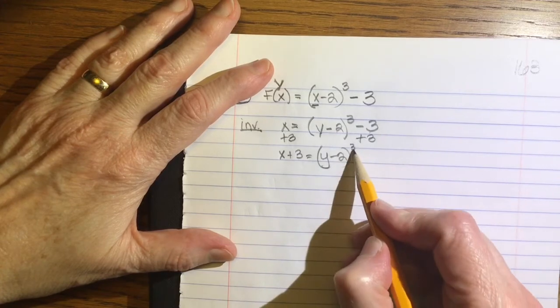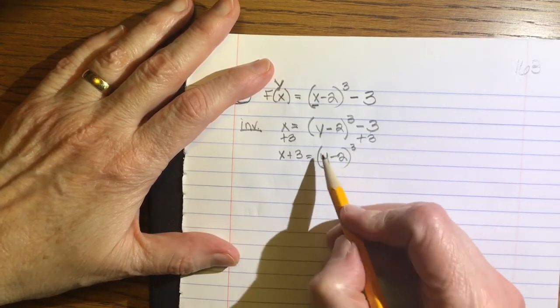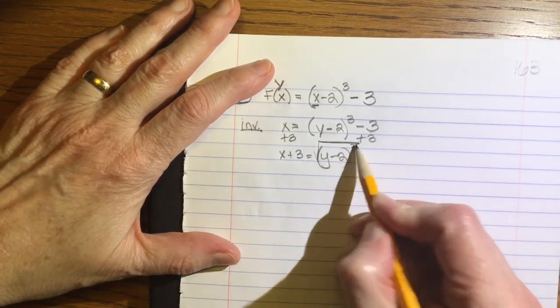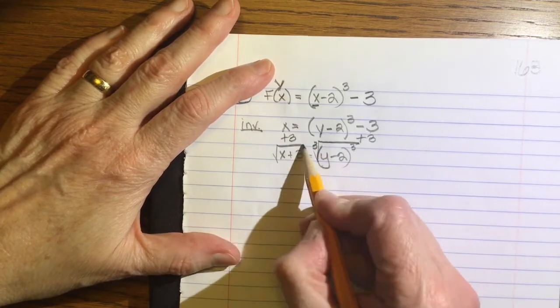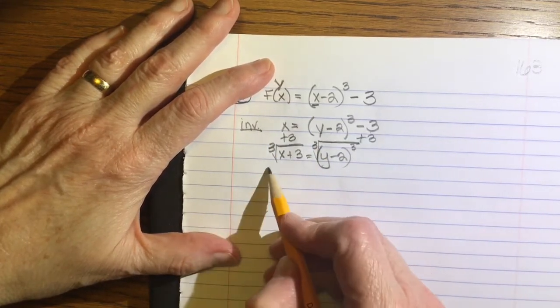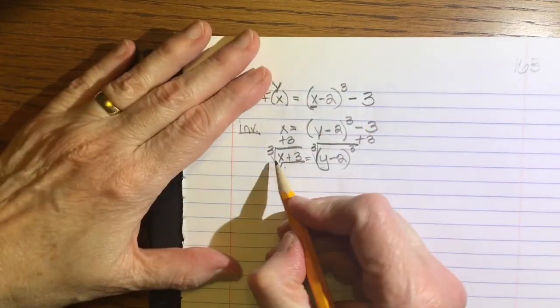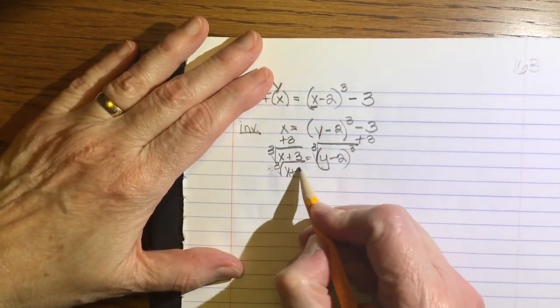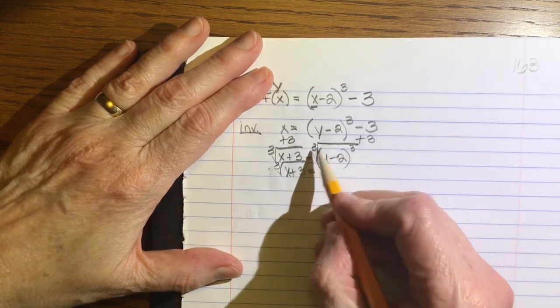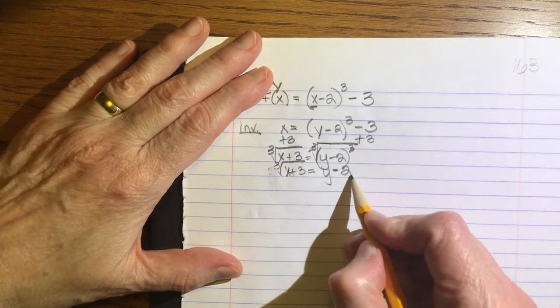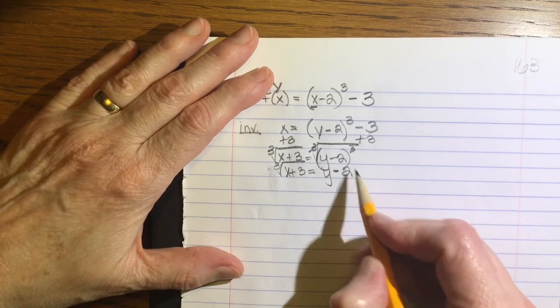Okay. We need to get rid of the cubed. So to do that, we need to take the cube root of it. So we have cube root of x plus 3 is equal to y minus 2. See, those got rid of those. And then I can add the 2.